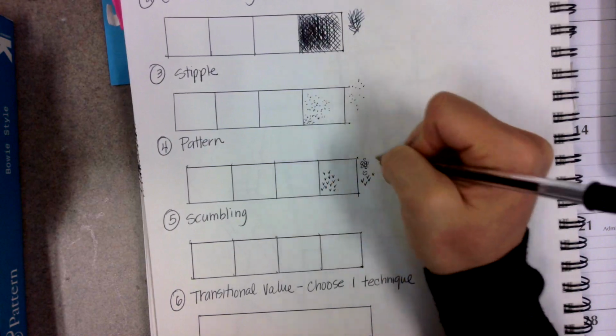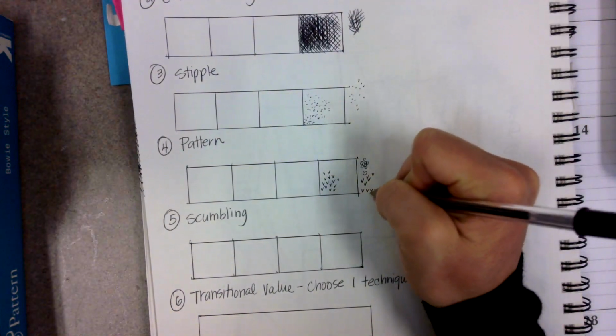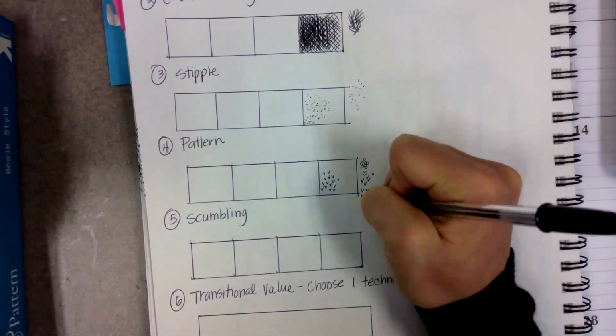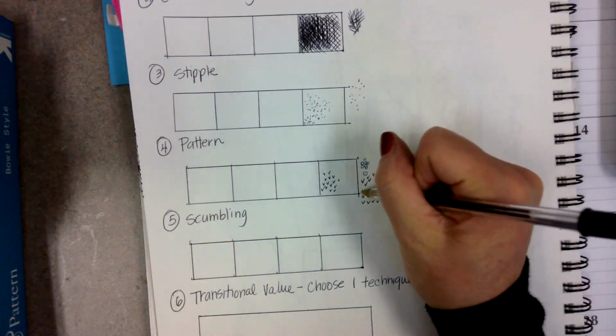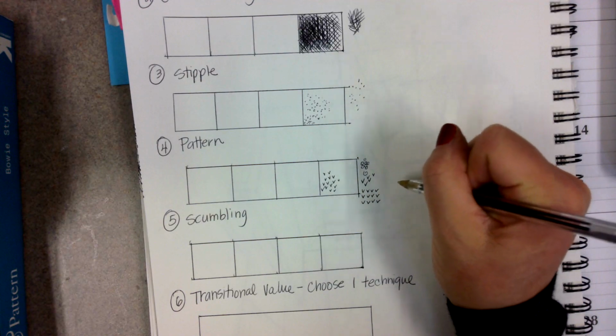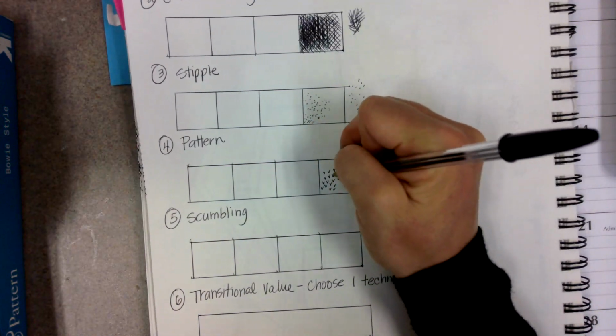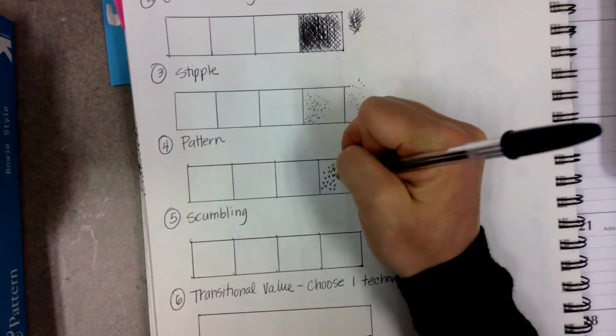It does not have to be an ordered pattern. An ordered pattern goes in perfect rows or columns. There is a clear pattern like A, or A, B. It could be a random pattern, so that's what I'm starting to do here.